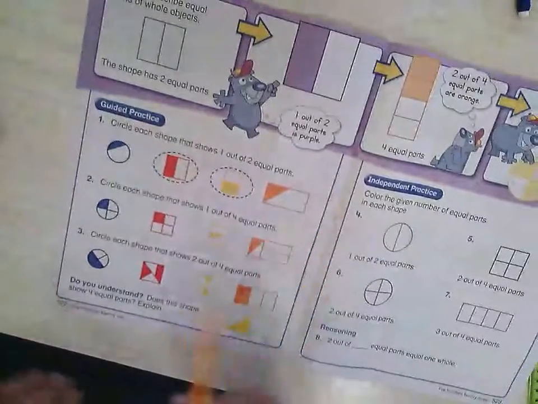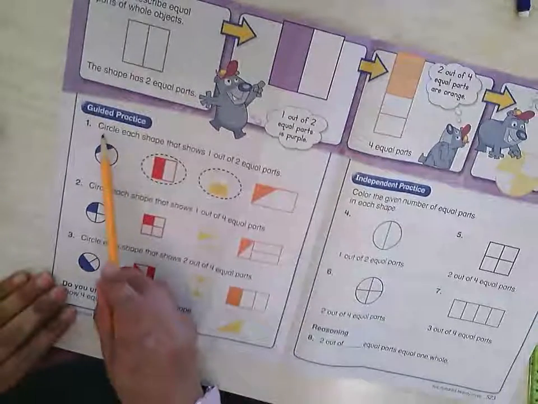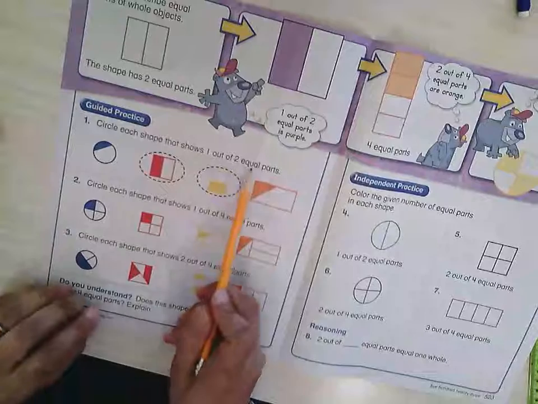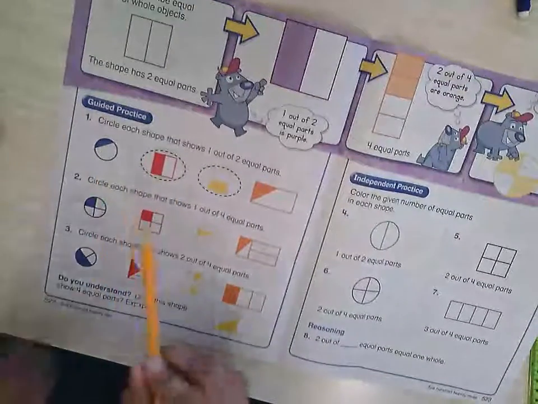Very good. Let's see guided practice. This activity is really fun. All right. Circle each shape that shows 1 out of 2 equal parts. The first one is done.